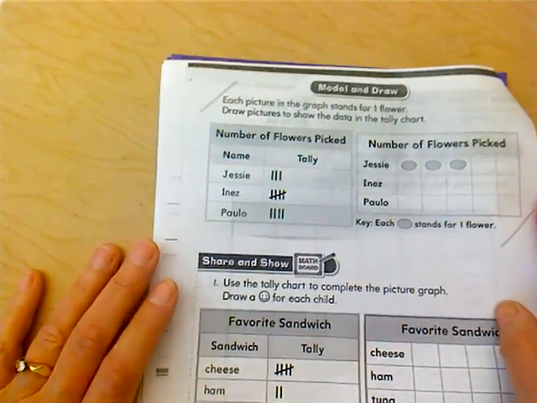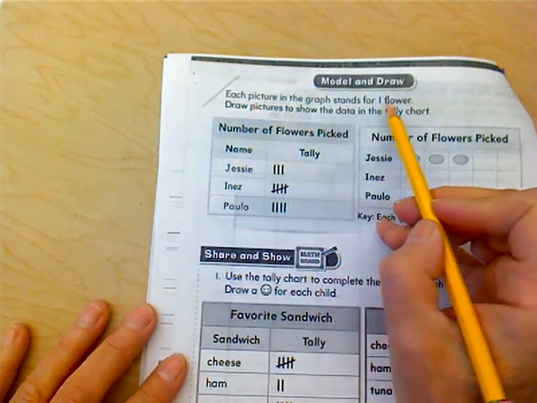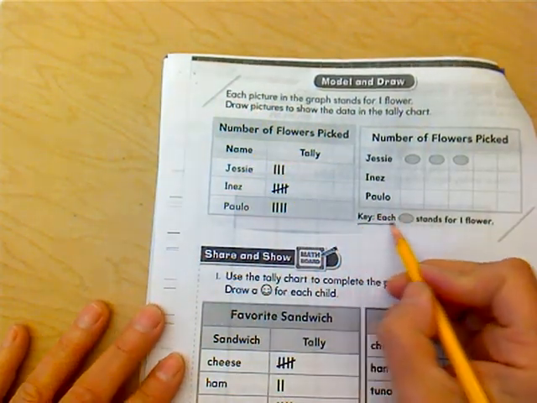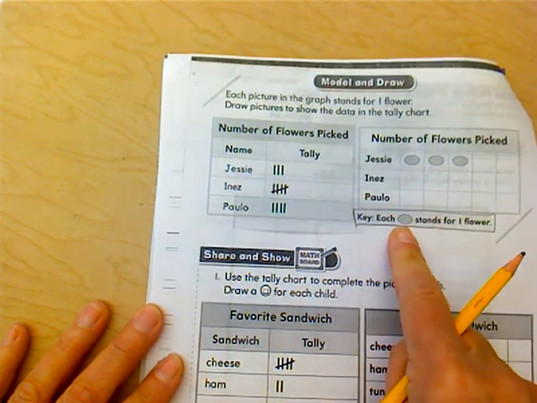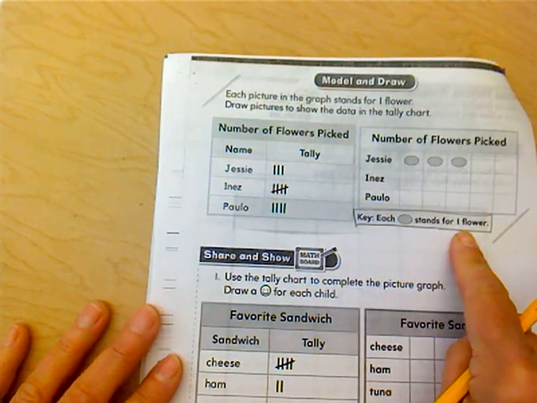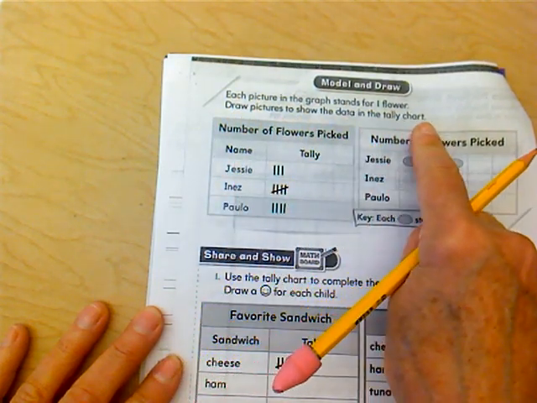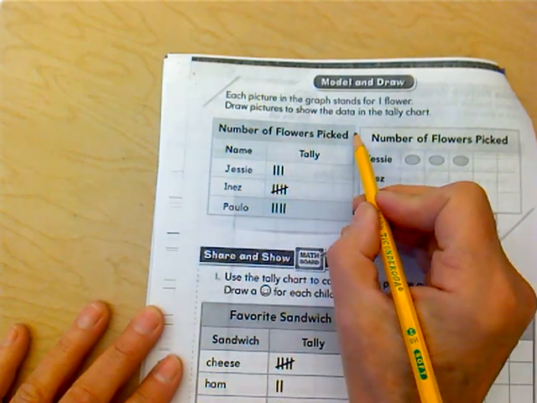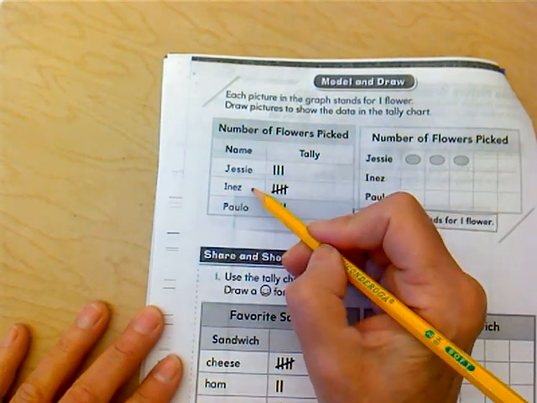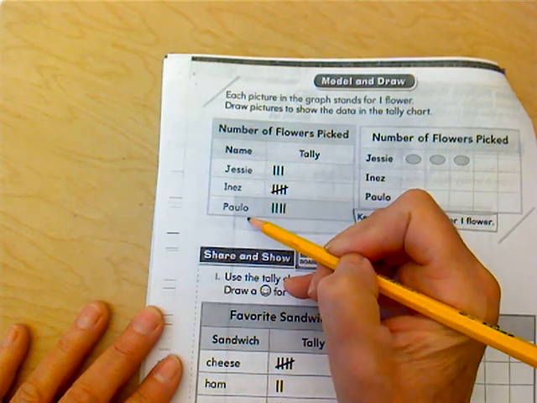Then you're coming over to the next page, to the model and draw. Again, each picture in the graph stands for 1 flower. That's the key. So the key says that each one of those little ovals stands for 1 flower. You're going to draw the pictures to show the data from the tally chart. So here's your tally chart, number of flowers that were picked, and the names of the children who did the picking, Jesse, Inez, and Paulo.